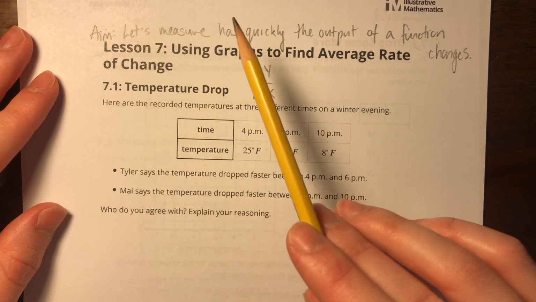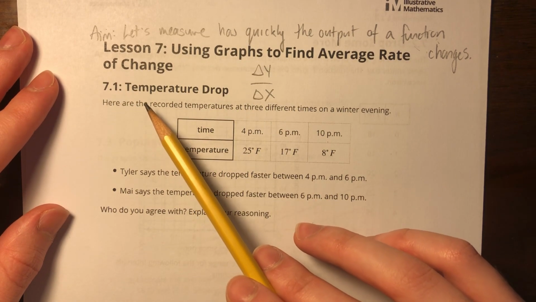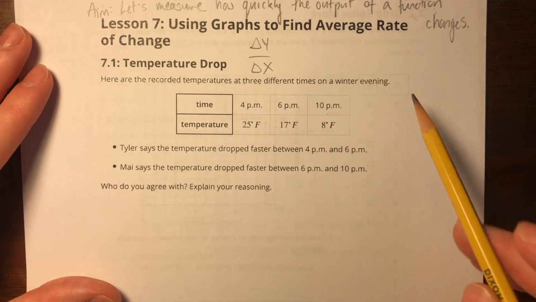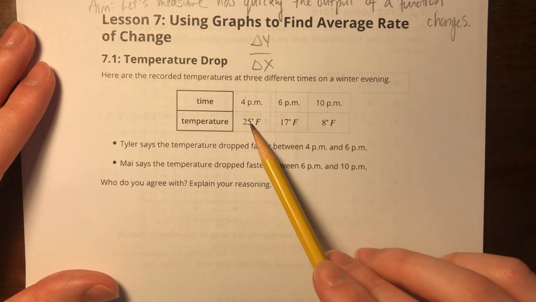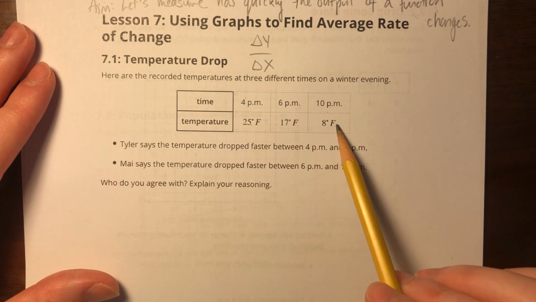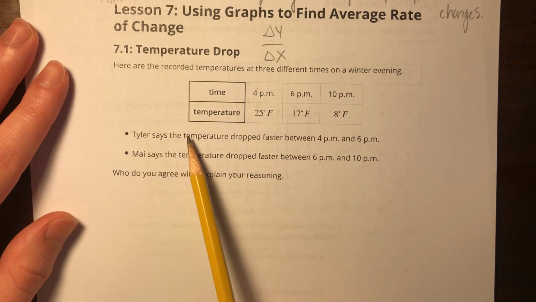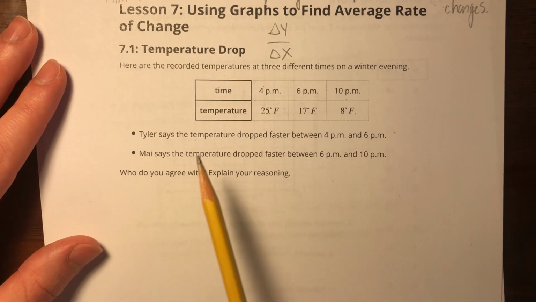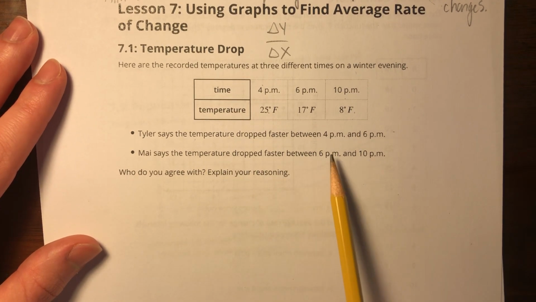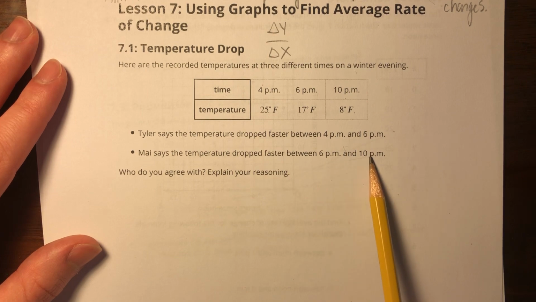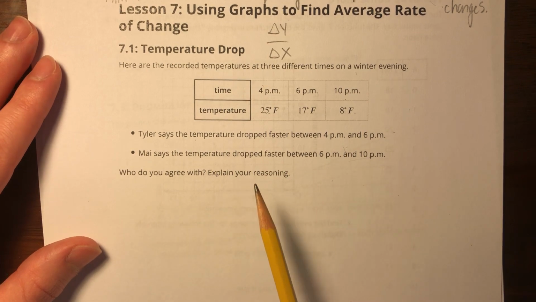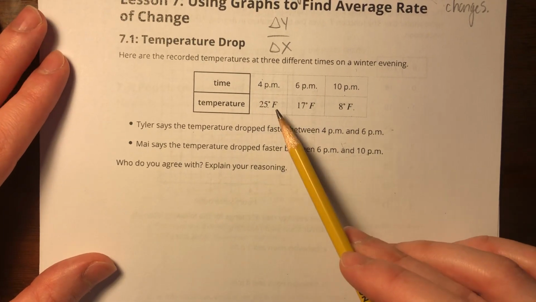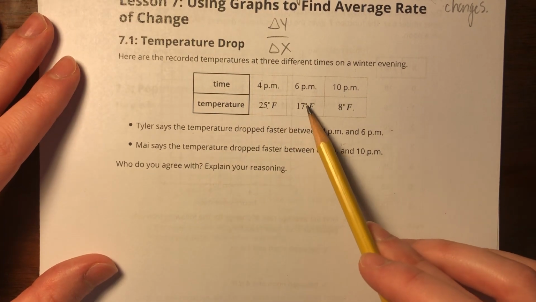So 7.1, temperature drop. Here are the recorded temperatures at three different times on a winter evening. So they give 3 different times and the corresponding temperatures in degrees Fahrenheit. Tyler says that the temperature dropped faster between 4 p.m. and 6 p.m. Mai said that the temperature dropped faster between 6 p.m. and 10 p.m. Who do you agree with? Explain your reasoning.